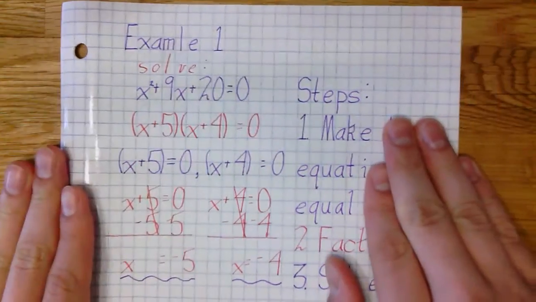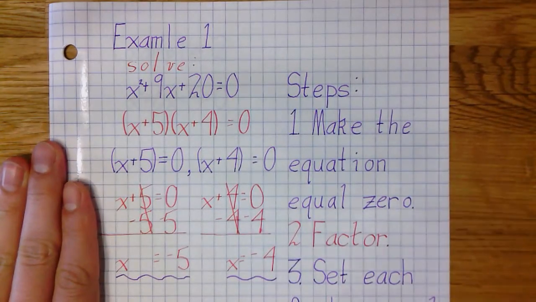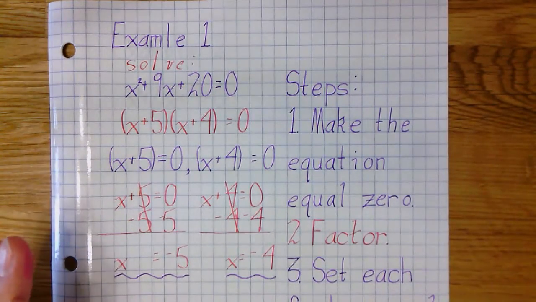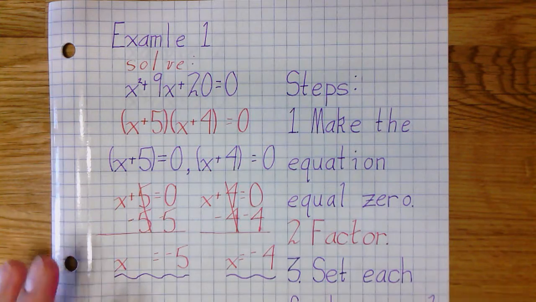So I gave you guys the steps over here on the side. You could copy them. You could take screenshots of them. You could probably sell them online for a lot of money or something.